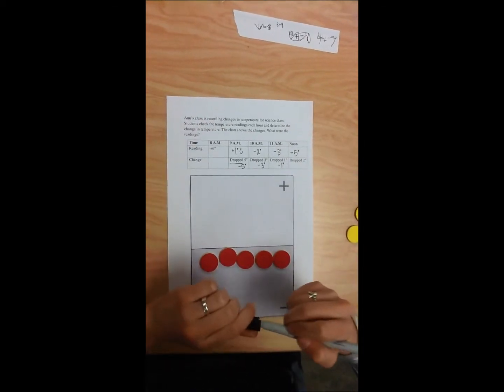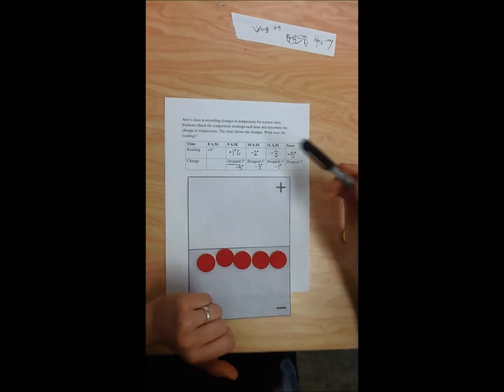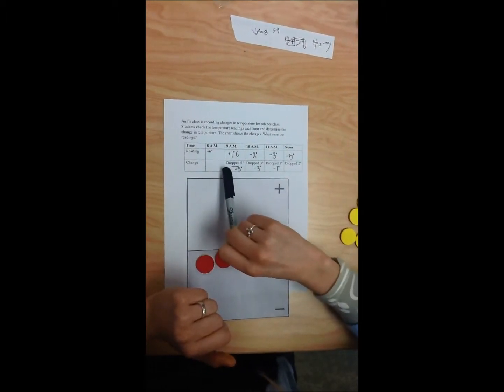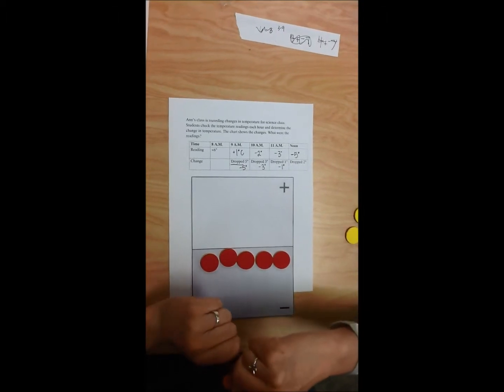So a question that could be from this problem is, what was the temperature at noon? And we would be able to say that after all the changes between each of these hours, the final temperature at noon was negative 5 degrees Celsius.